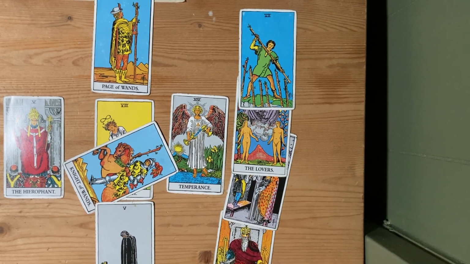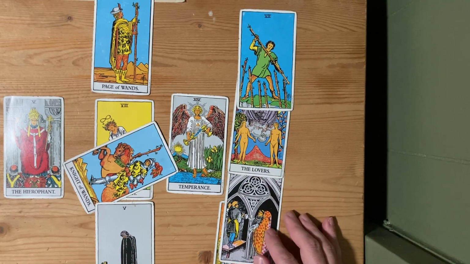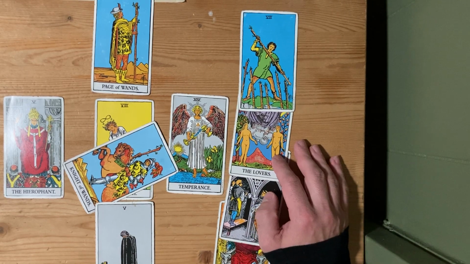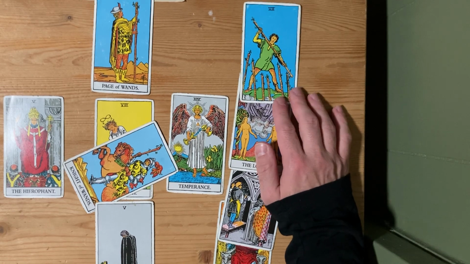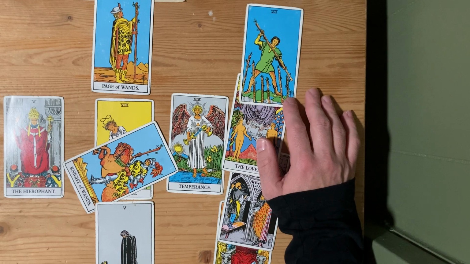This represents your negative feelings, the Emperor. This represents the feelings of others, the 3 of Pentacles. This represents your positive feelings, the Lovers, and this is the outcome, the Seven of Wands.